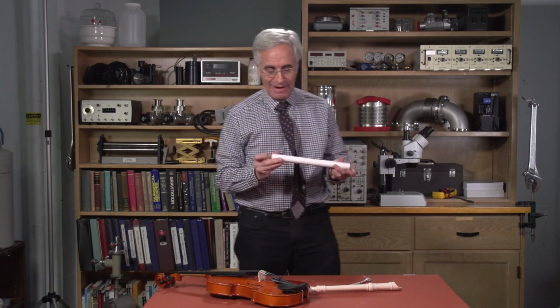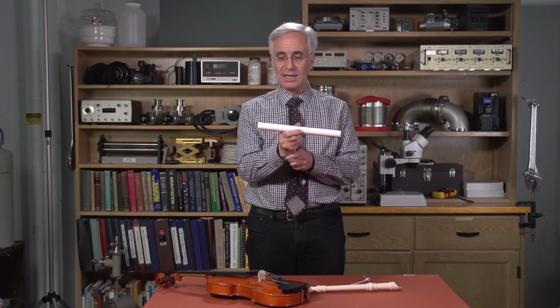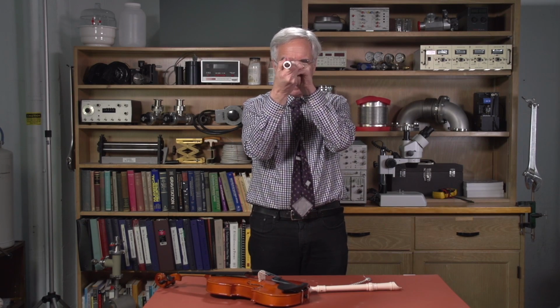It's nice to have some of everything randomly sitting around in my room. So here's a little pipe. It's open actually at both ends. Hi, I can see you.